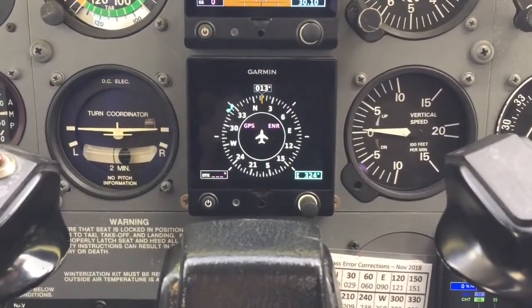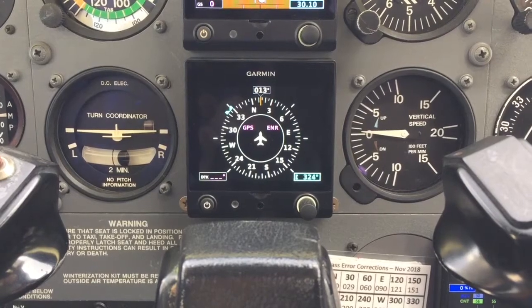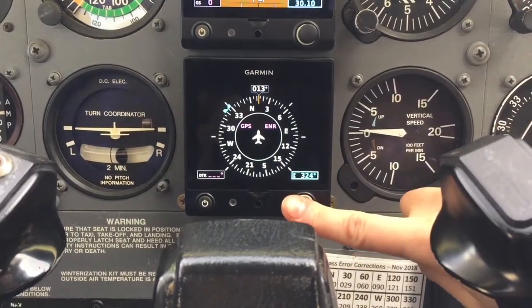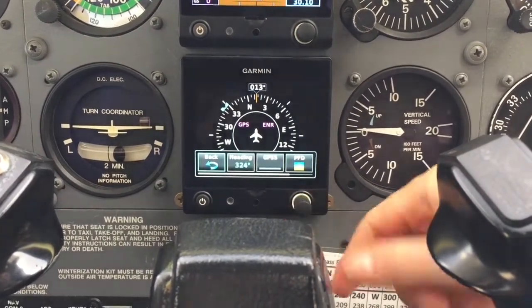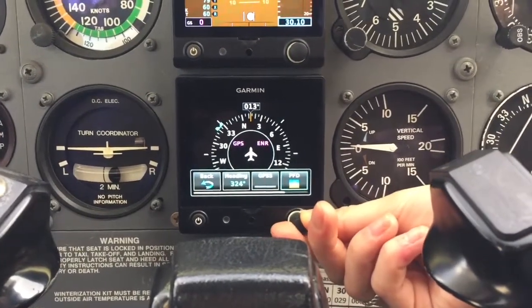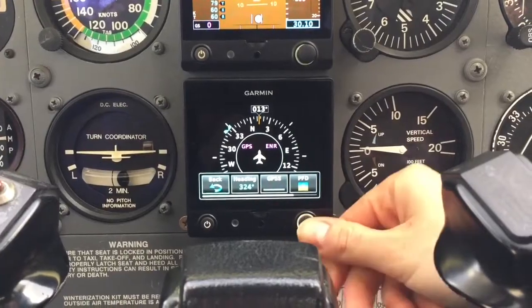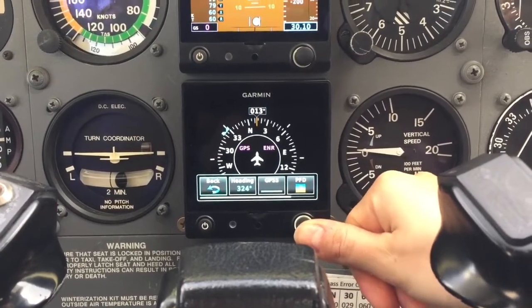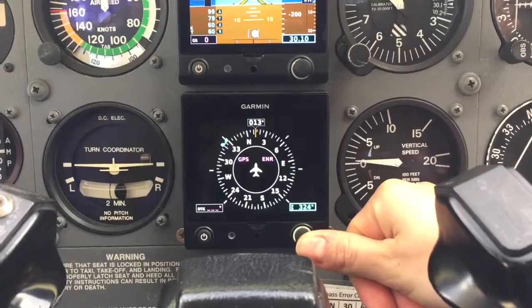Pressing the knob on the HSI also pulls up a menu on the bottom of the screen. We will go through some of these examples later when we look at VOR and GPS navigation operation. To get rid of the menu, press the button one more time.